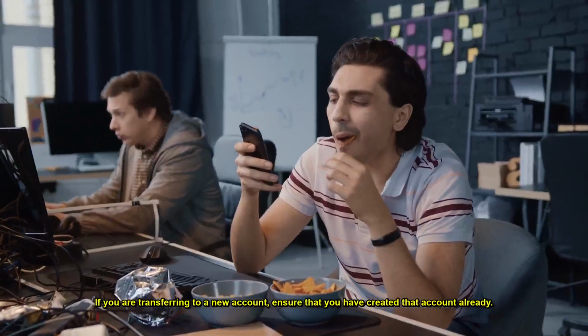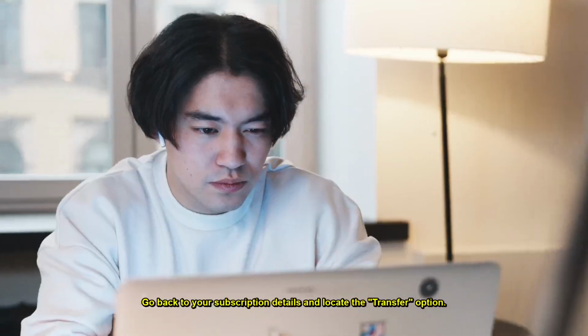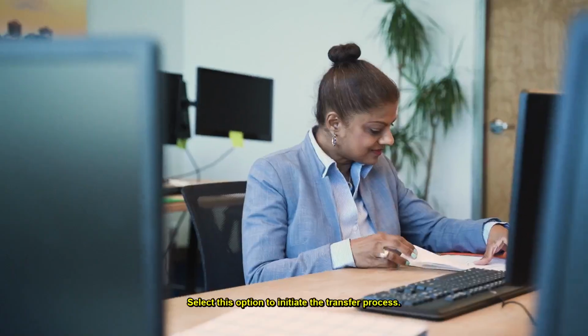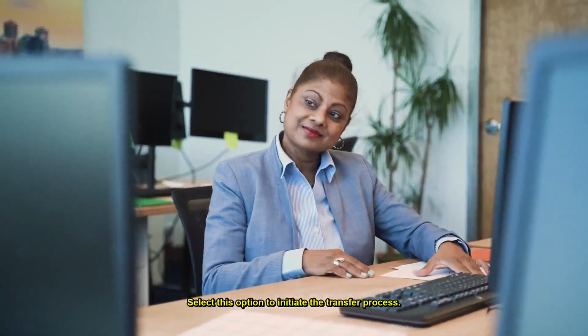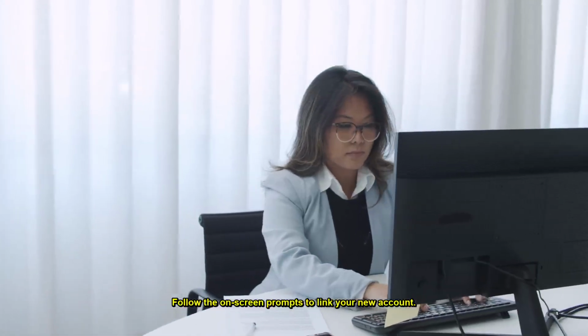If you are transferring to a new account, ensure that you have created that account already. Go back to your subscription details and locate the transfer option. Select this option to initiate the transfer process. Follow the on-screen prompts to link your new account.